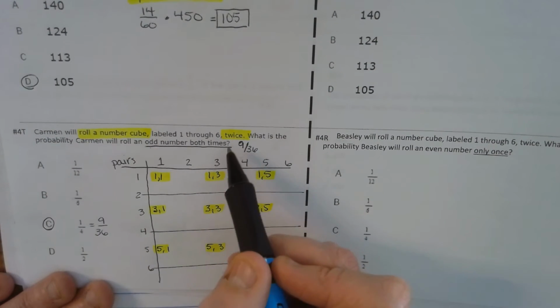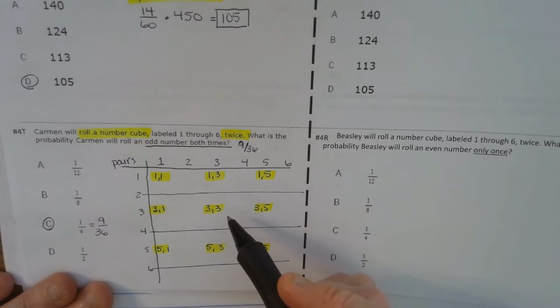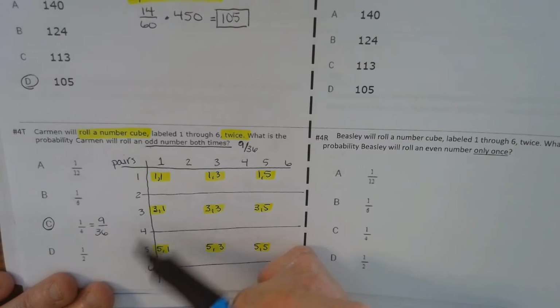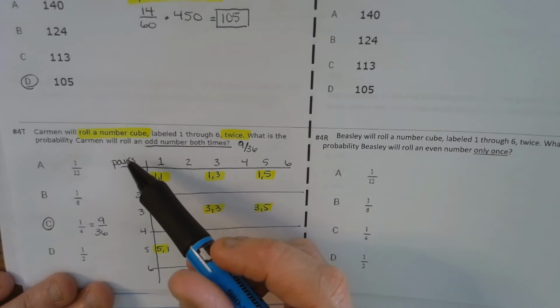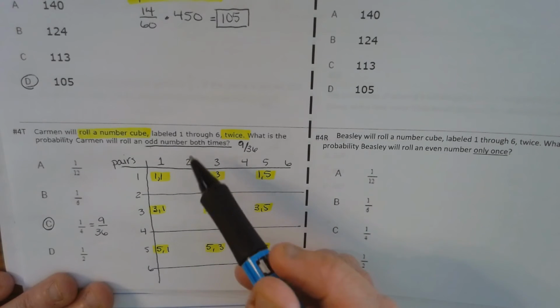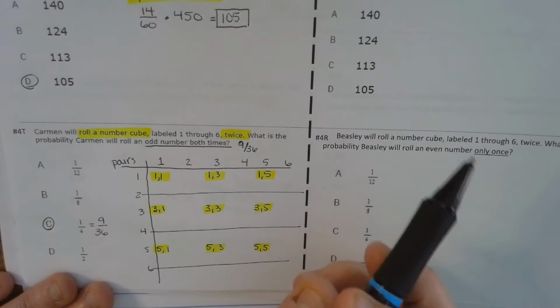Rolling a number cube twice is our dice pair charts. Remember, in the pair of dice worksheet, in the video, we had a bunch of charts for a pair of dice. One was multiplying the dice together, one was adding the dice together, one was subtracting the dice, and one was just what is showing up on the faces of the dice.